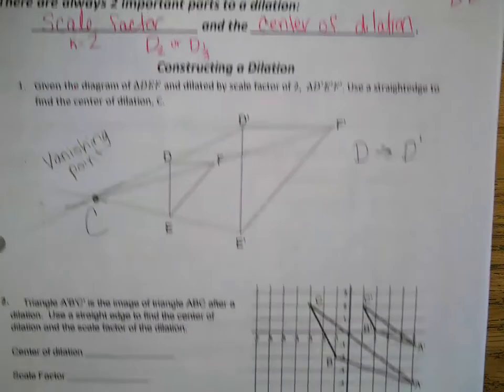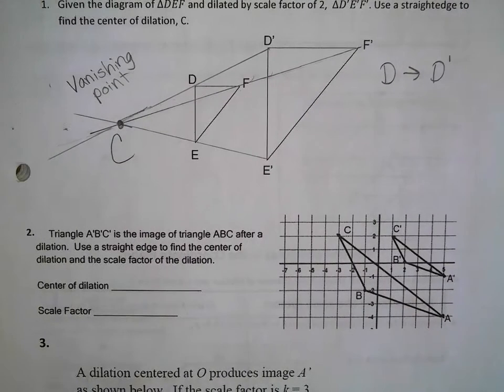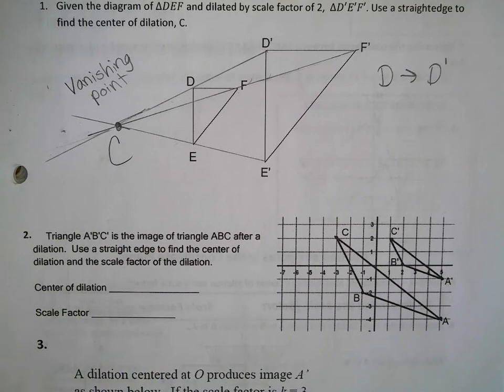Exercise 2. We extend into the coordinate grid. Triangle A prime, B prime, C prime is the image of triangle ABC after a dilation. So in this case, the shape is getting bigger or smaller. Let's take a look.